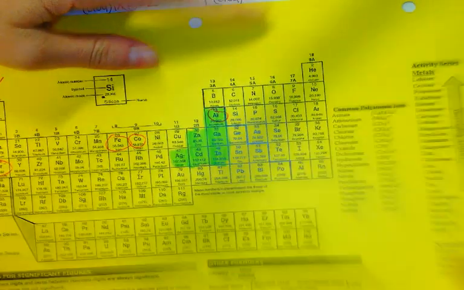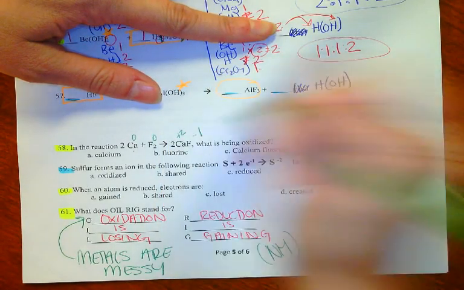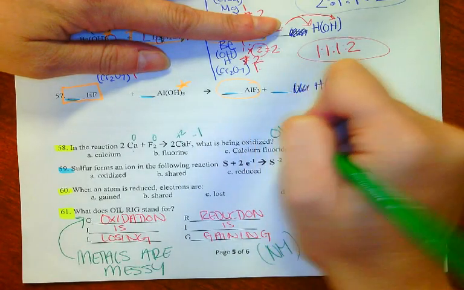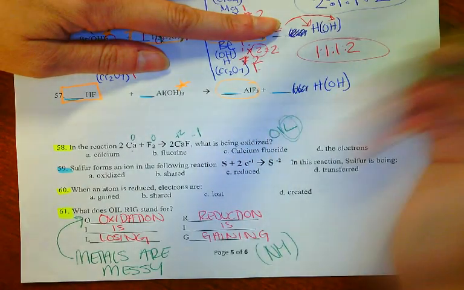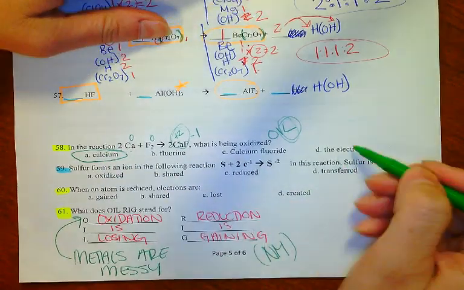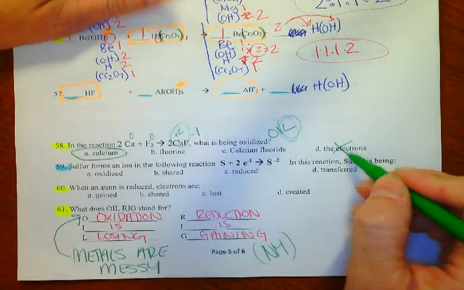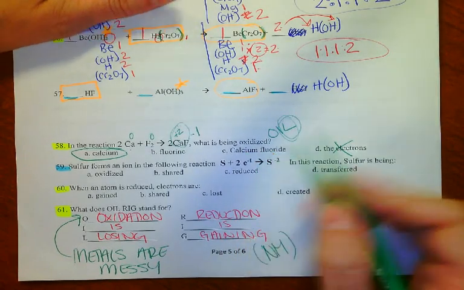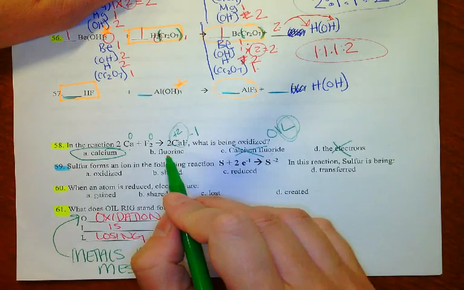So it asks me which one is oxidized. OIL. Which one will lose electrons? That's the messy metal, calcium. The electrons don't lose themselves. Calcium fluoride is being made. It's being synthesized, but it's not being either. Fluorine is gaining electrons, so that would be reduced.